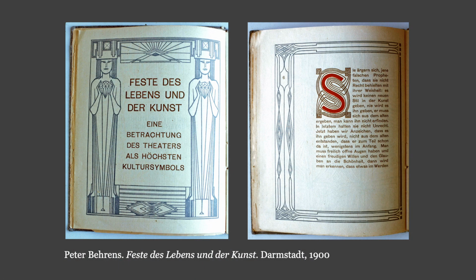Behrens is interesting too, typographically. This book of his, he was very deeply involved in the new movements in theatre, and living in Darmstadt, he produced this little essay on the place of theatre in the national culture, set entirely in a sans serif type. To my knowledge, this book is the earliest example of a sans serif, again a purely commercial type, being used for the text of a piece of literature.